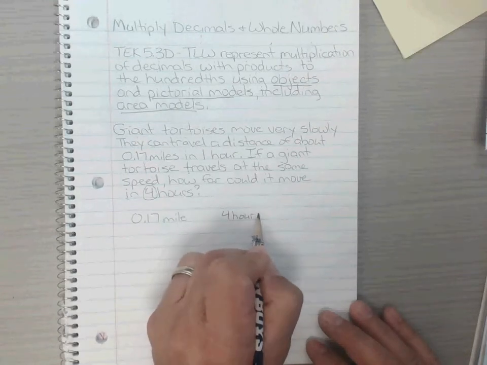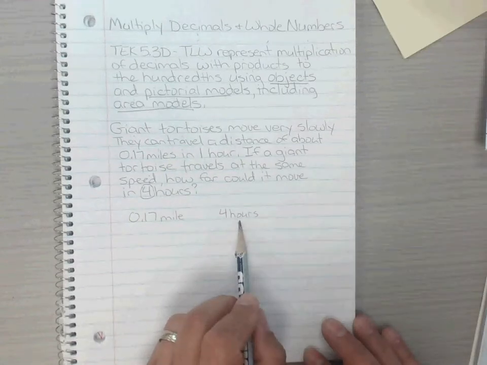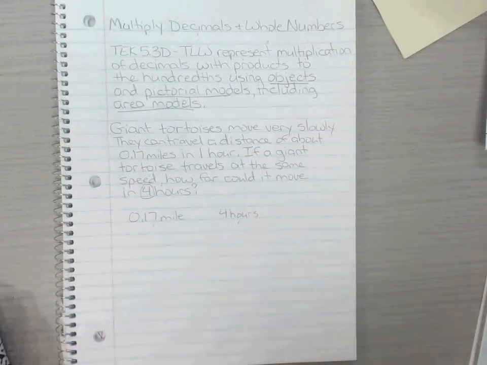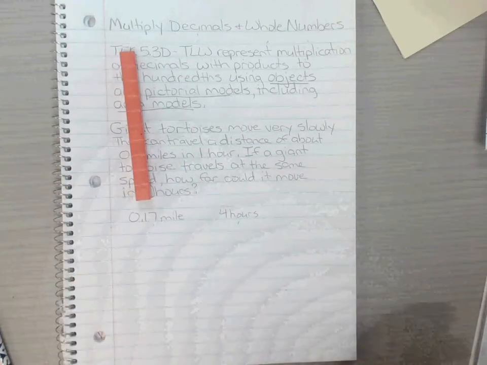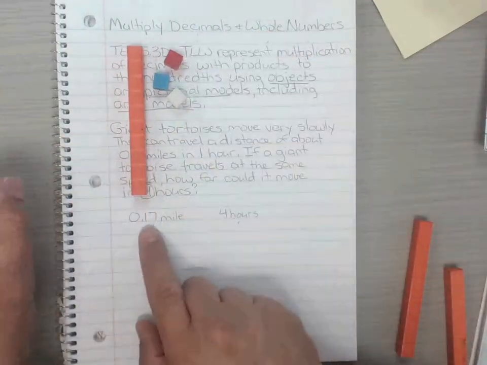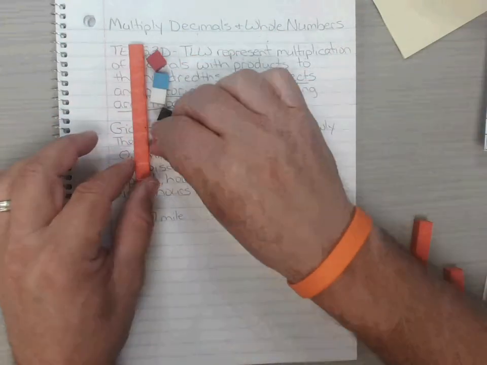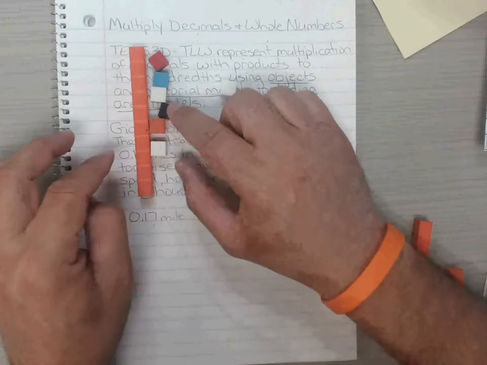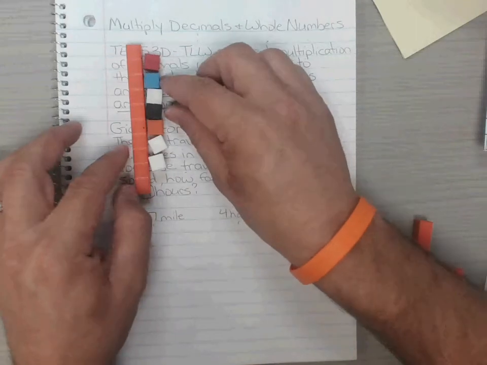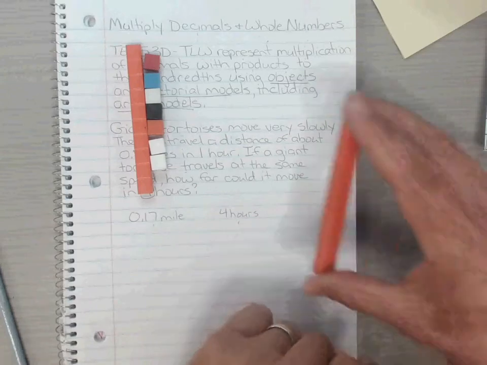Okay, but we want to know how far could it go in 4 hours. So which one is our group? Well, hours is our group. So we have 4 groups, and there's 1/1700ths of a mile in each group. So what I'm going to model is I'm going to go ahead and show 1/1700ths. This is our tenths, so we have 1/10, and then I'm going to show 7 hundredths. 1, 2, 3, 4, 5, 6, 7. Okay? So that's how far a tortoise can go in 1 hour. But we want to know 4 hours.